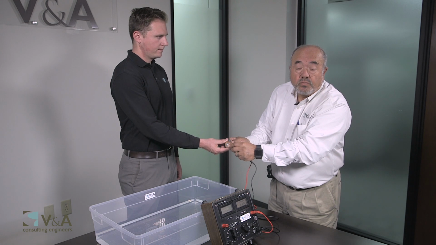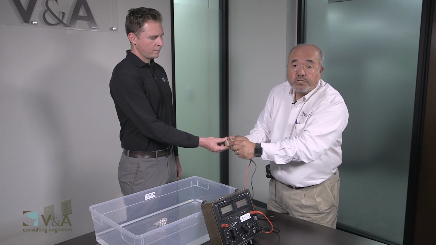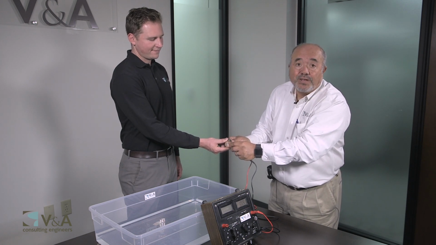And the fact that we can measure this voltage is going to help us in the next part of the demonstration. So let's get on to the next phase of it.